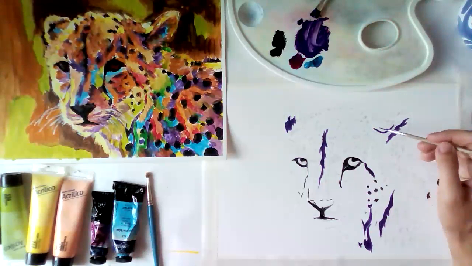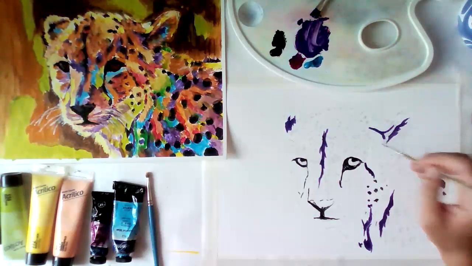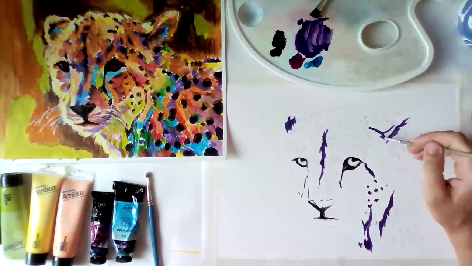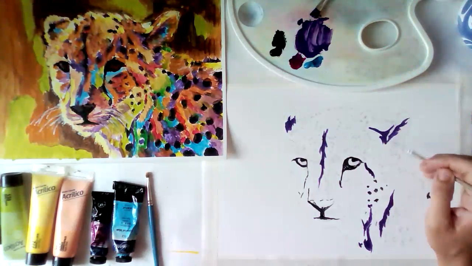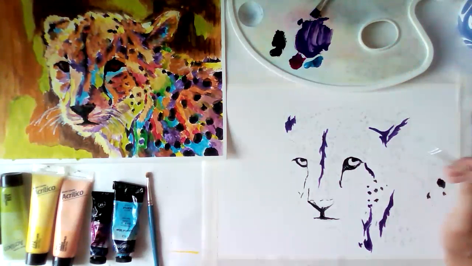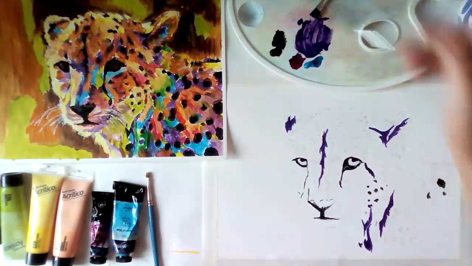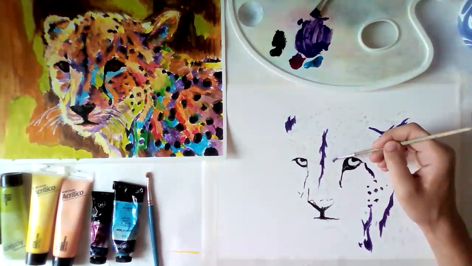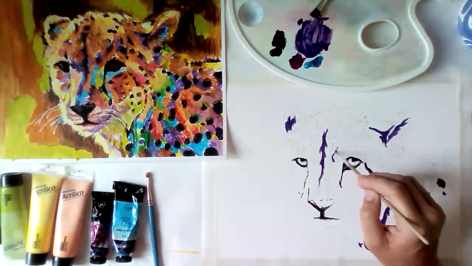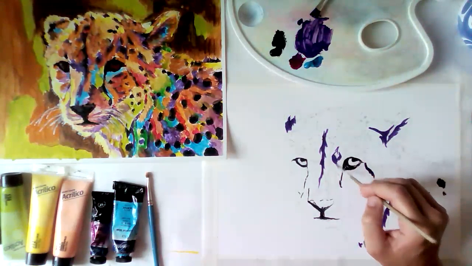So now doing all these outlines, still following, let's say, the anatomical story and the story of shadows, but already trying to maybe exaggerate some of these lines.